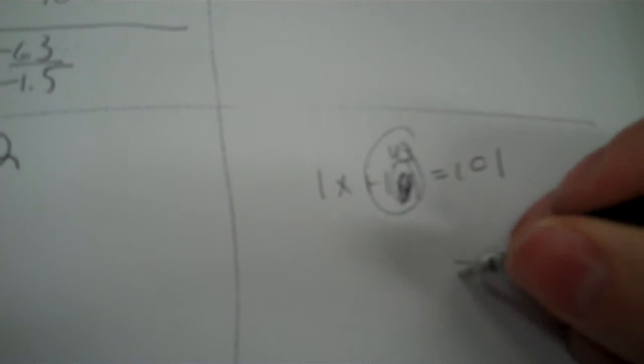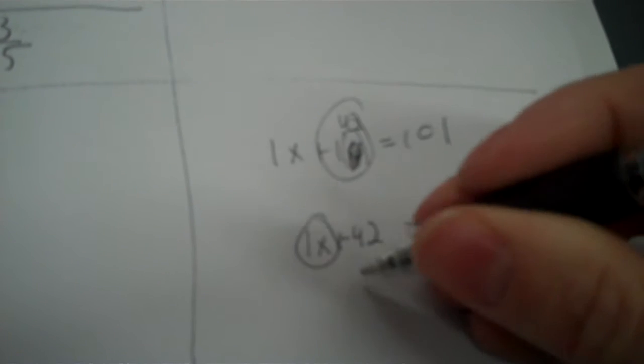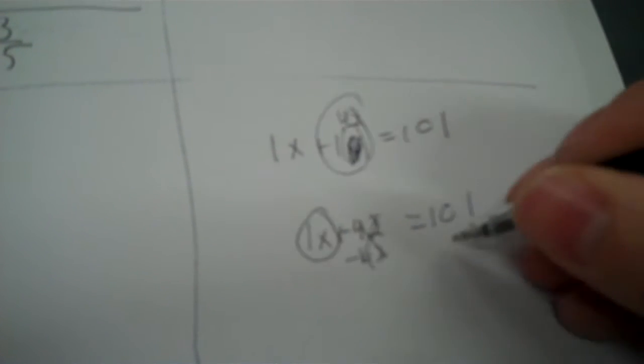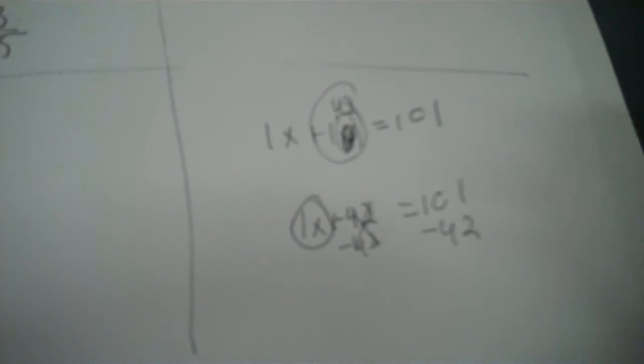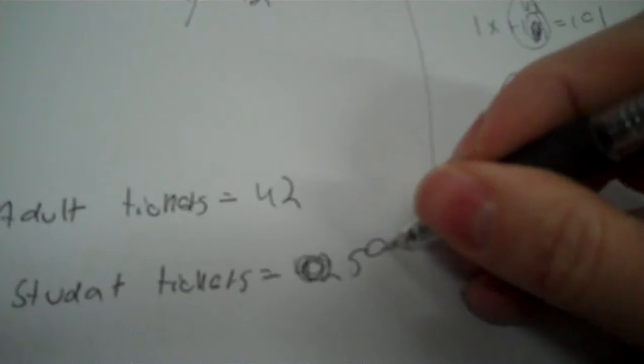So for students, we're going to pick that 42 and put it in for Y. So we got 1X plus 1Y equals 101. So Y is 42. So 1 times 42 is 42. So you have 1x plus 42 or 42 plus 1x. In either instance, you're minusing 42. And that is going to be 59. So that's 59.